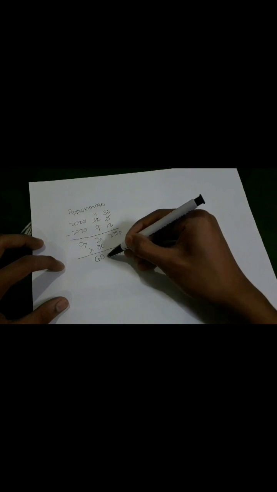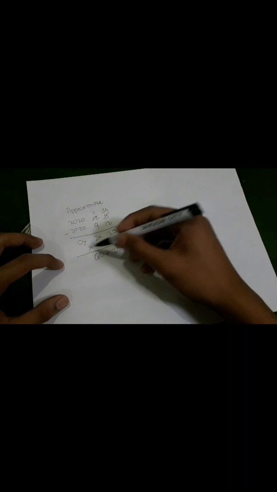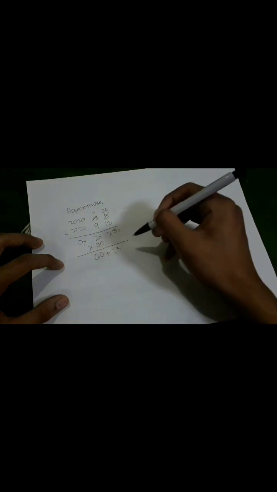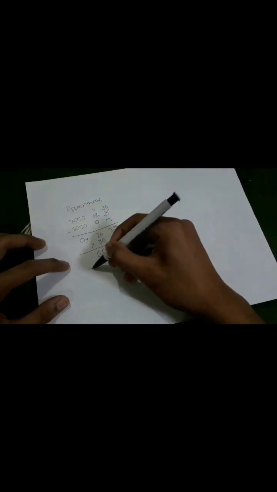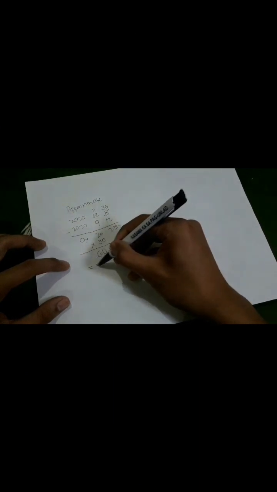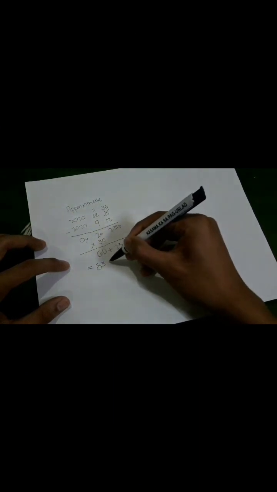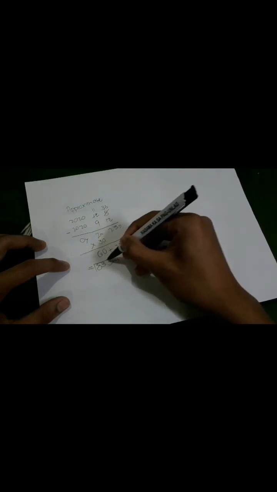We add 60 plus 23, which is equal to 83 days. This is how we get the approximate days.